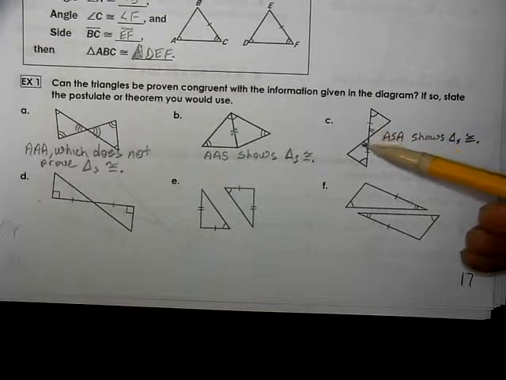Remember, when you're looking at the two angles and a side, they have to be in the same triangle. You wouldn't cross over triangles and say angle, angle, side. You have to stay inside the same triangle. We have two A's inside this triangle and the side that's in between them. Angle, side, angle. The S is in between the A's.